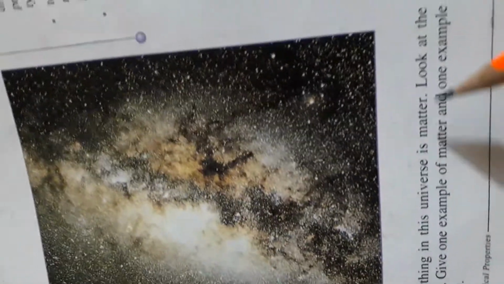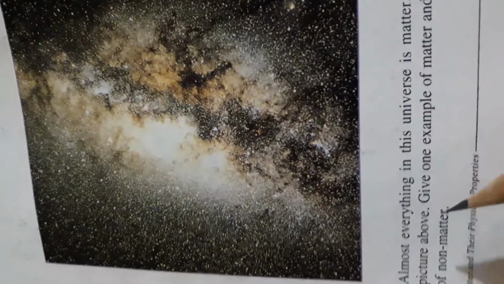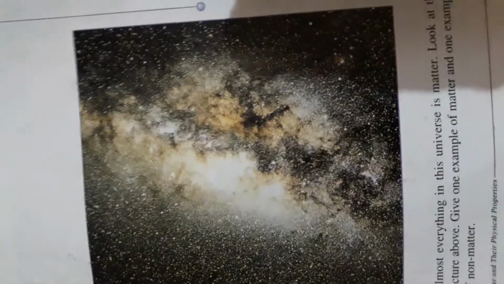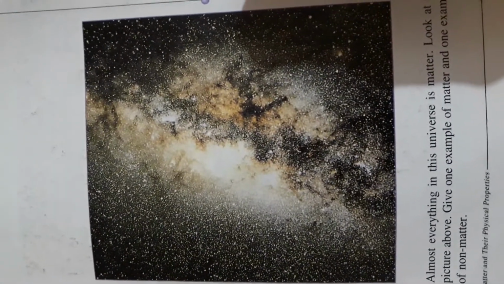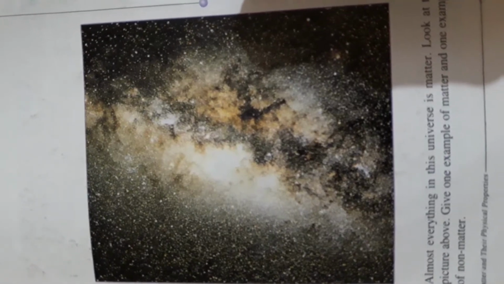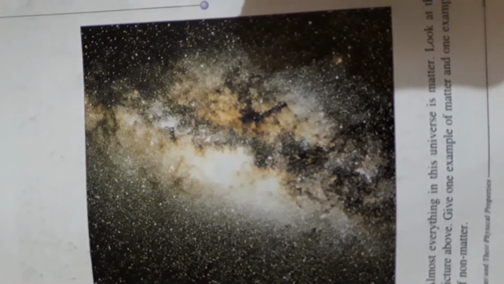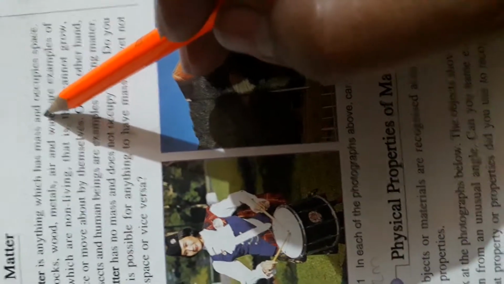Almost everything in this universe is matter. Look at the picture above. Give one example of matter and one example of non-matter. Now look at the picture. They have shown you a galaxy, most probably the Milky Way galaxy. Let's discuss matter. Matter is anything which has mass and occupies space.